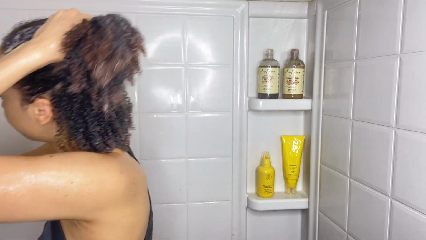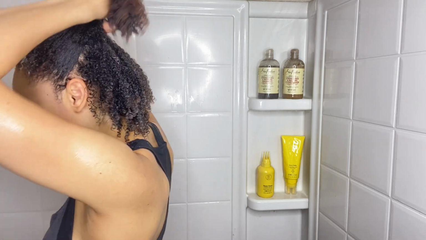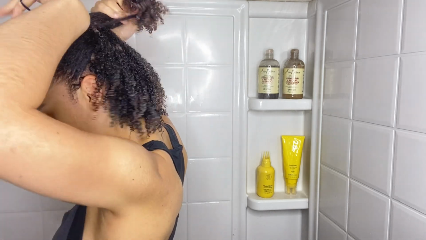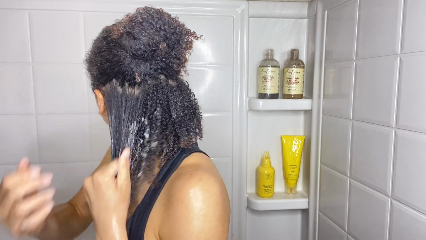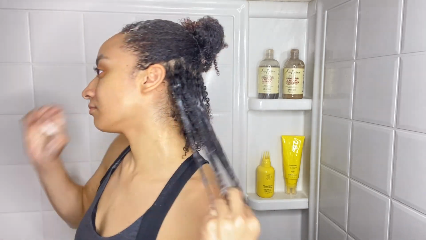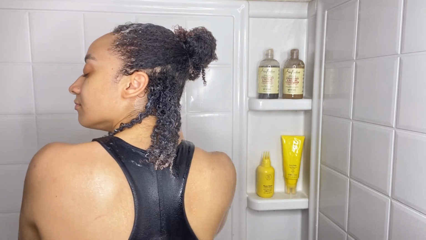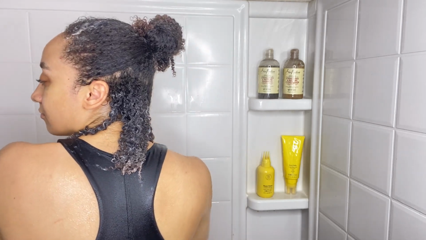Okay, so with my mask, I'm just going to apply it the same way I did with my conditioner. And I really like to focus it on my ends because the ends of your hair is the oldest part and fragile. So you really want to make sure you nourish those ends.